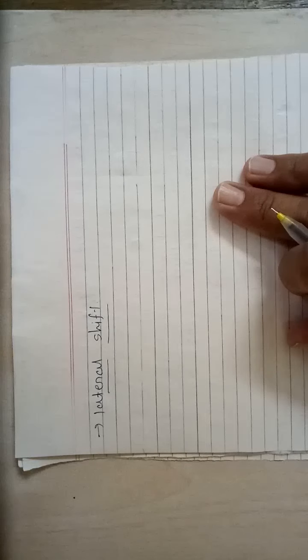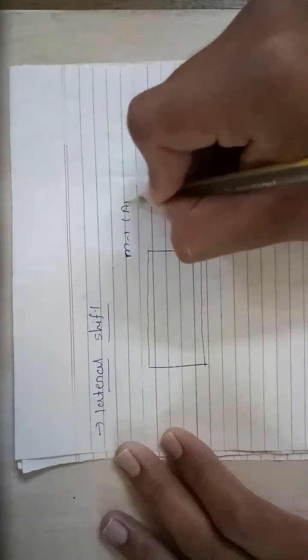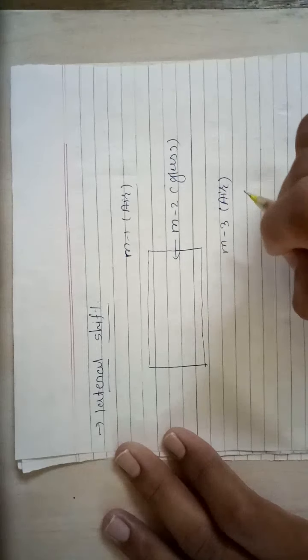Now friends, we discuss lateral shift. Suppose we put here one rectangular slab made of glass. Here this is our medium 1, air, this is medium 2, glass, and thereafter this is medium 3, air.